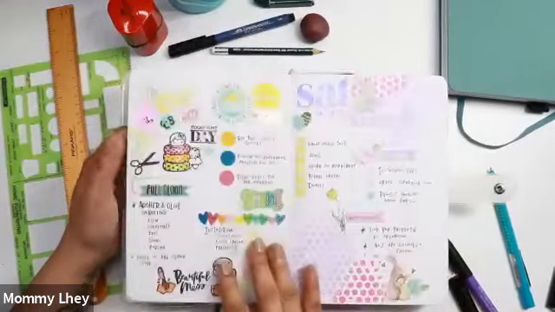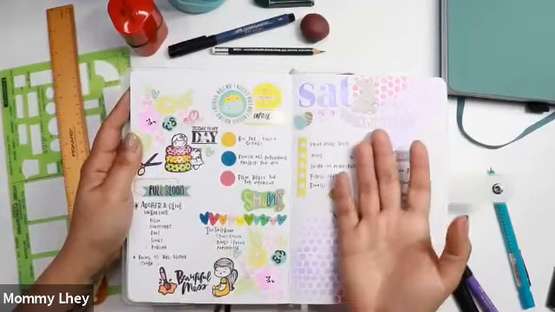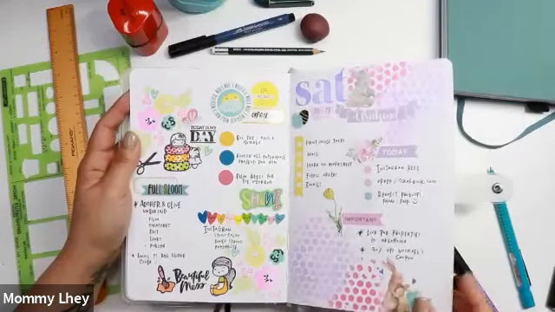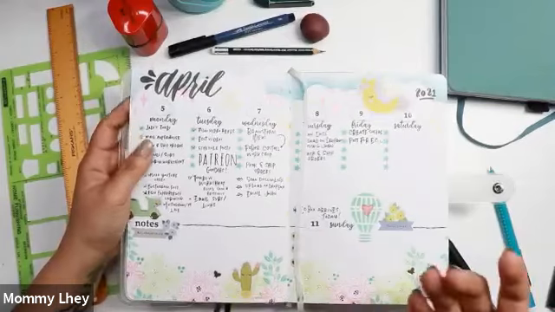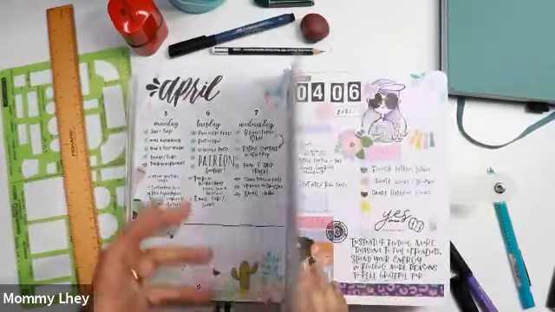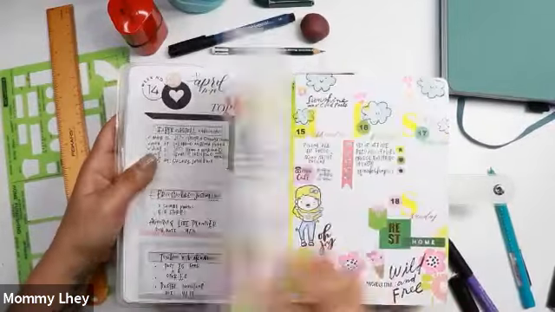I do a lot of lists when I'm planning. So there's a lot of dailies in here, and I do use some stickers. I do use some stamps, but really I use my bullet journal to be creative. So I really try my hardest to create my own doodles in my notebook. So these are just examples of that.